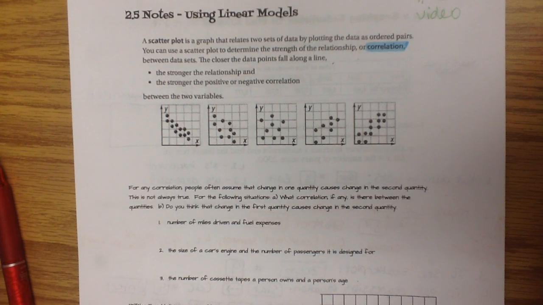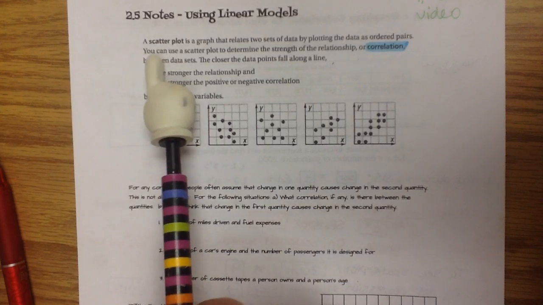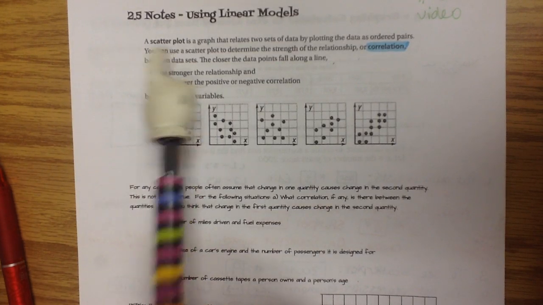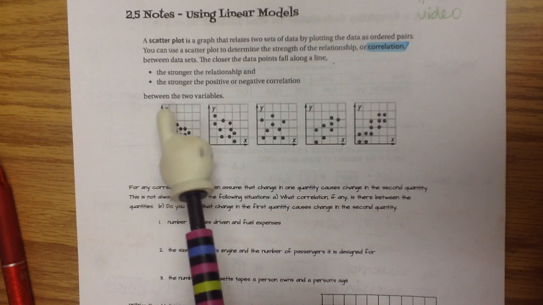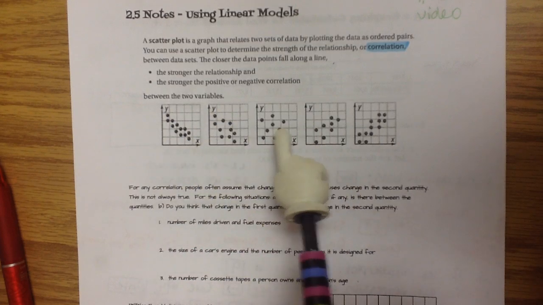Today we're going to talk about linear regression and how we can use our calculator and different tools to help us talk about linear regression. So the first thing we need to know is what a scatter plot is. A scatter plot is a graph that relates two sets of data by plotting all of the points.